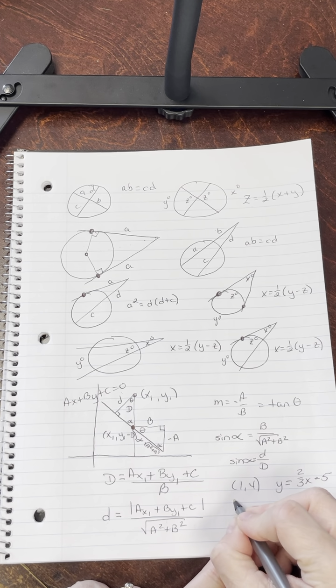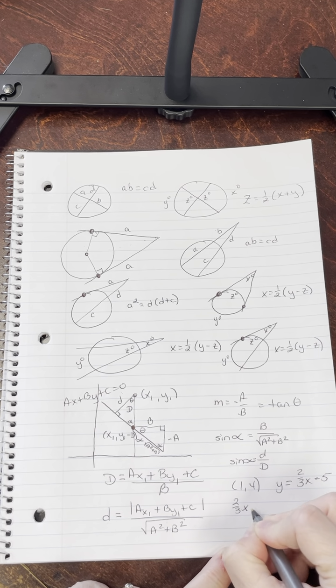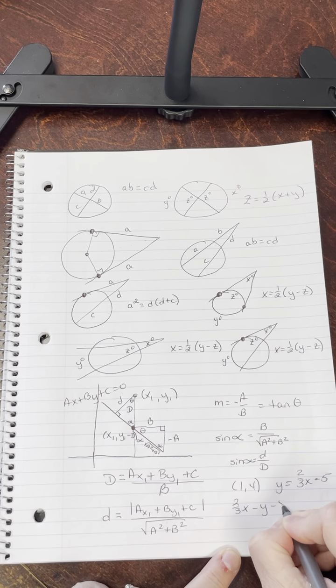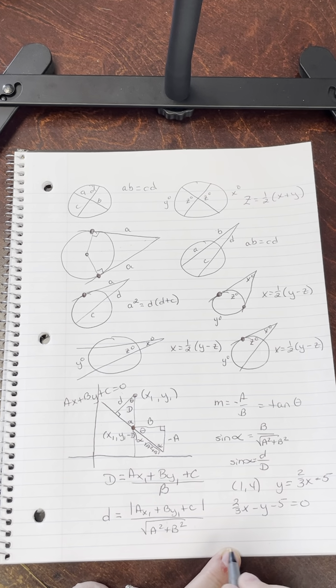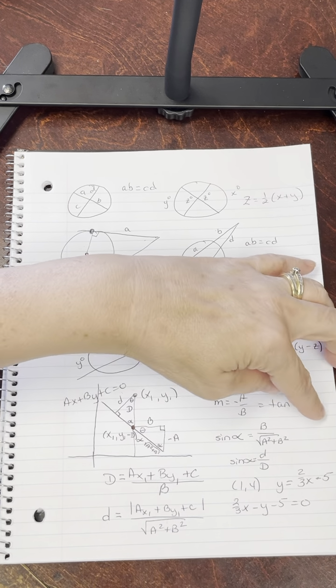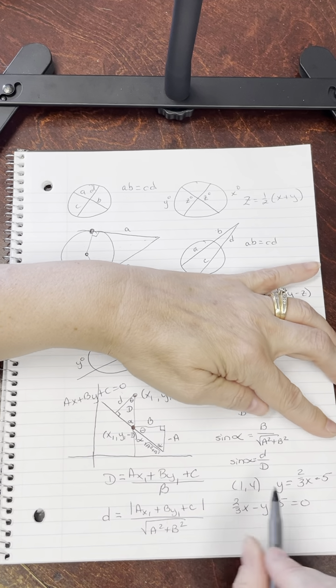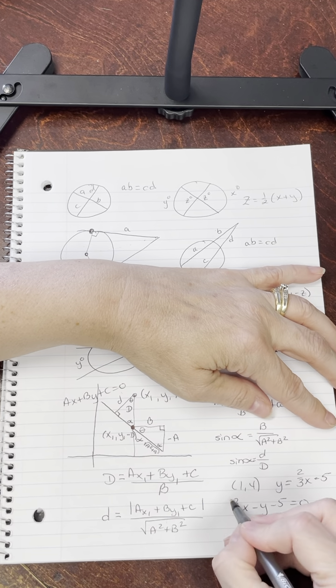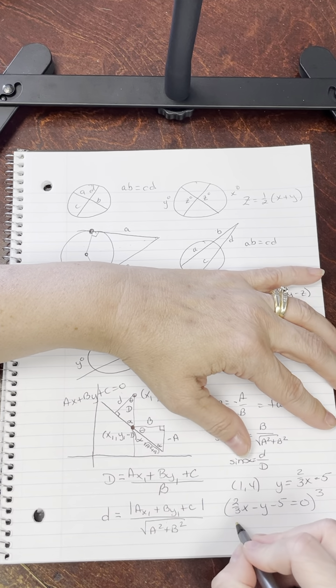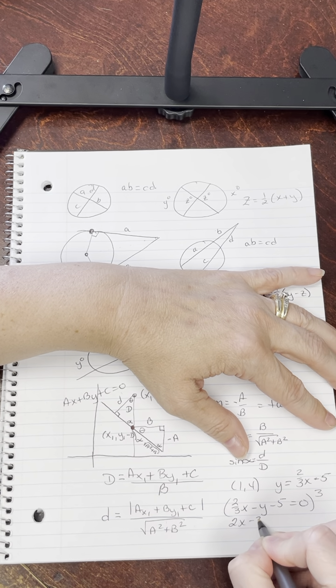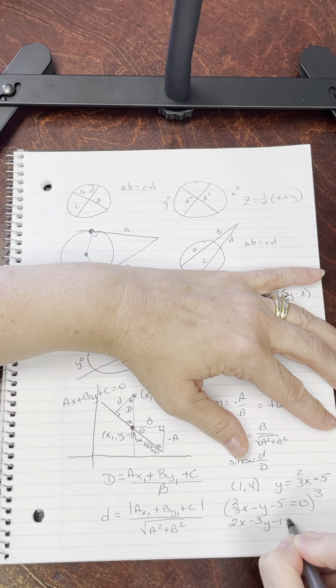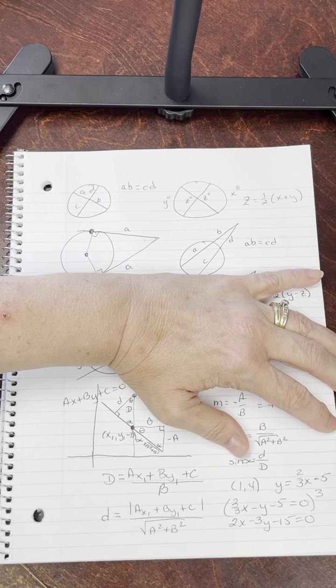So we're going to do 2/3 x minus the y minus 5 equals 0. And I move the y over. We got it equal to 0. But I also can't have it in fractions, so every part needs to multiply by 3. So this gives me 2x minus 3y minus 15 equals 0.